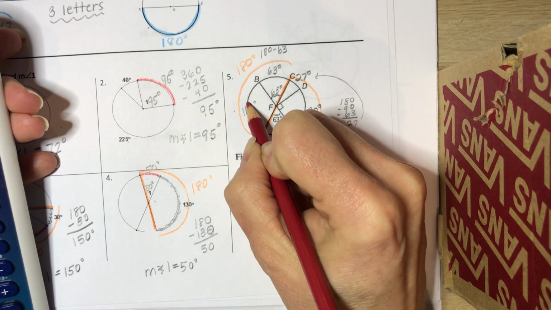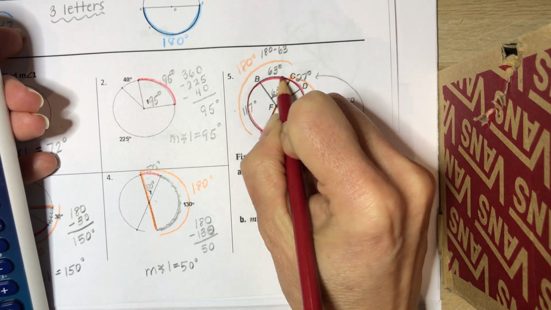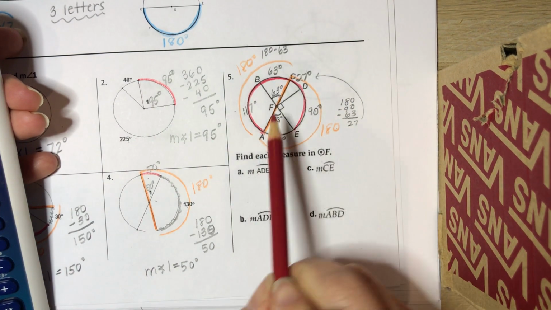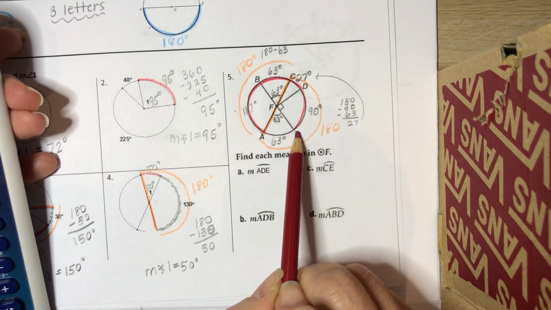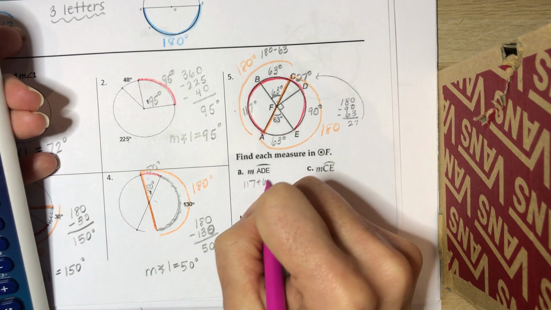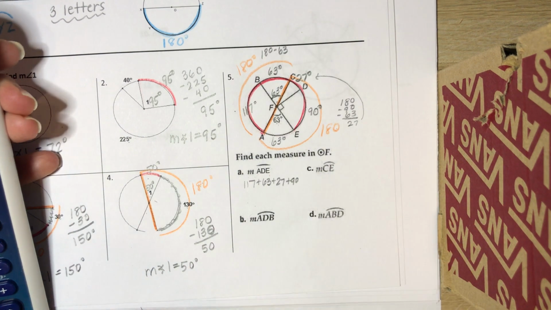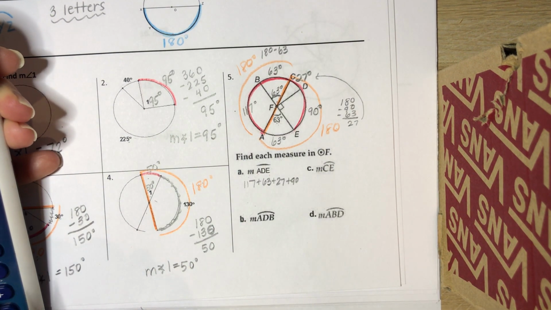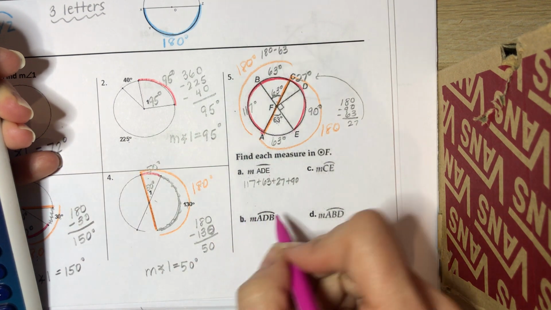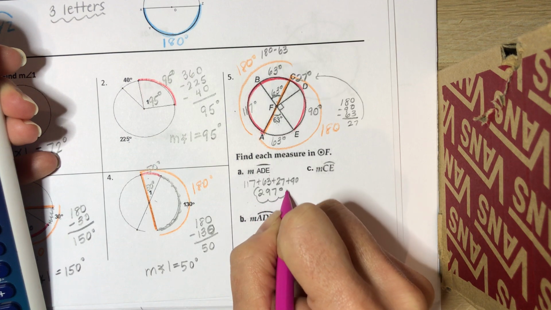A all the way to D and then to E. So all that means is I have to add all of the numbers that I come across. I've got to take 117 plus 63 plus 27 plus 90. 117 plus 63 plus 27 plus 90 gives me 297 degrees.